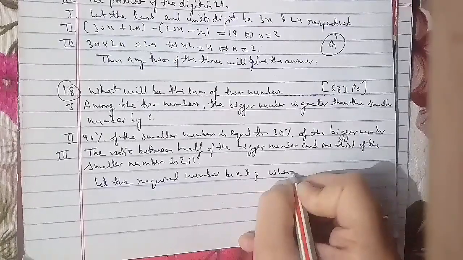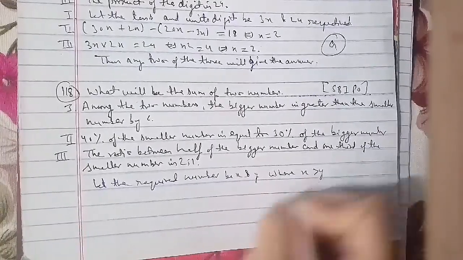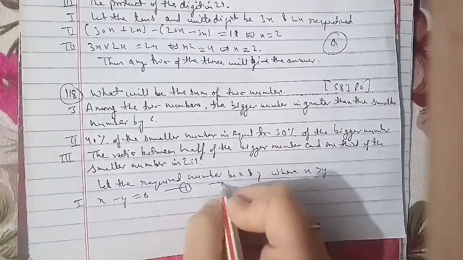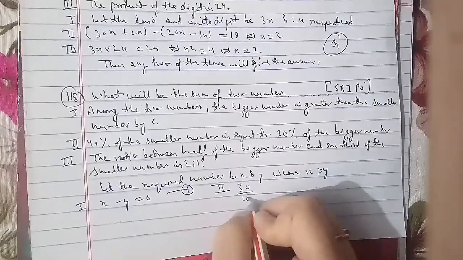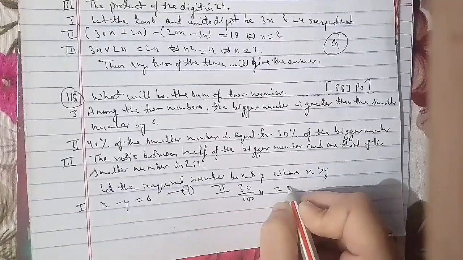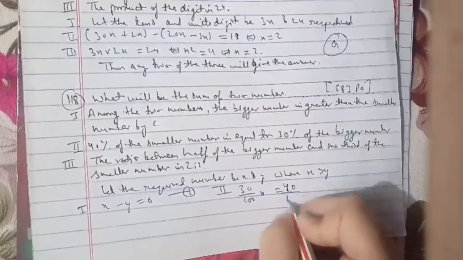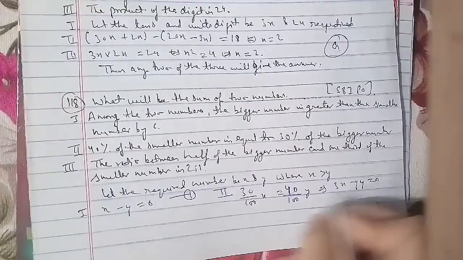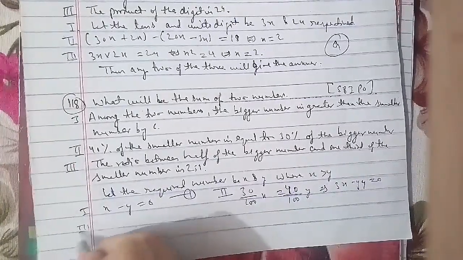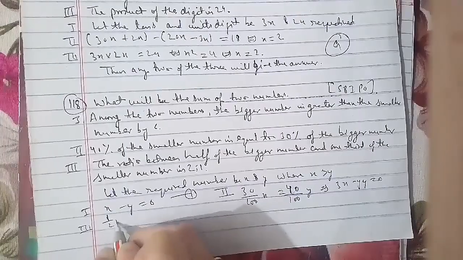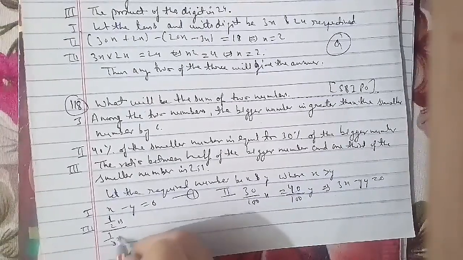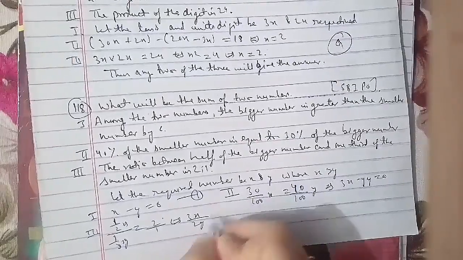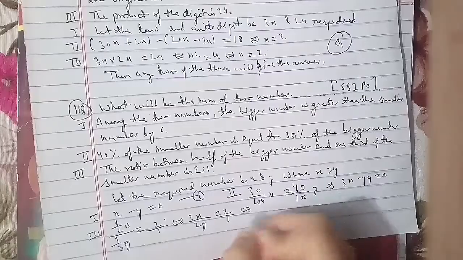The first statement is the difference between the two-digit number and the number formed by interchanging the digits is 27.